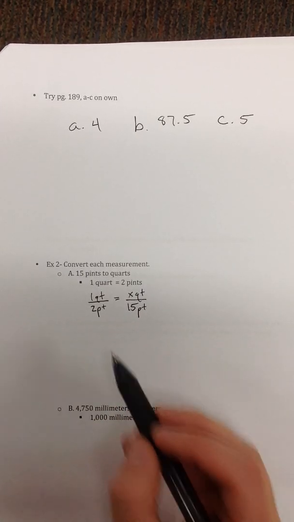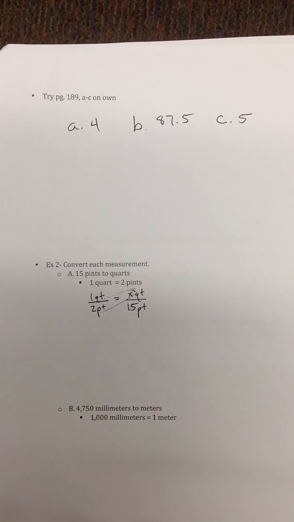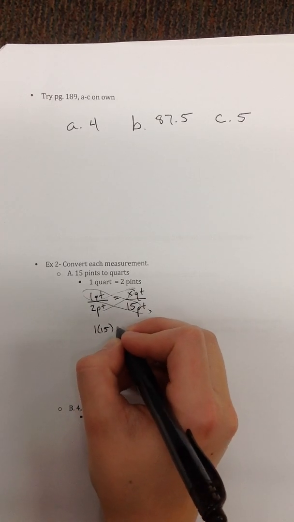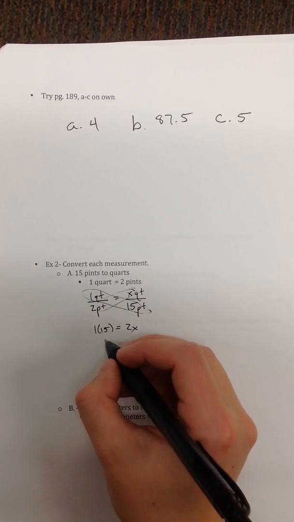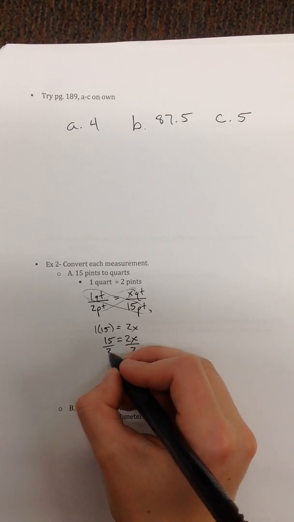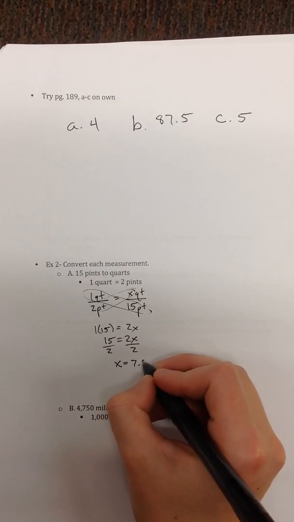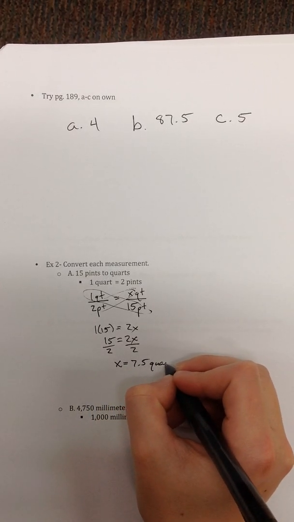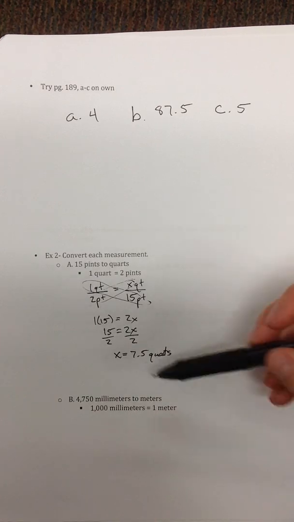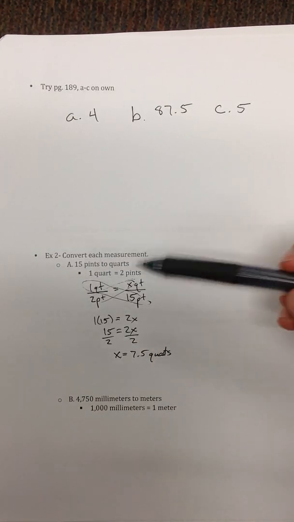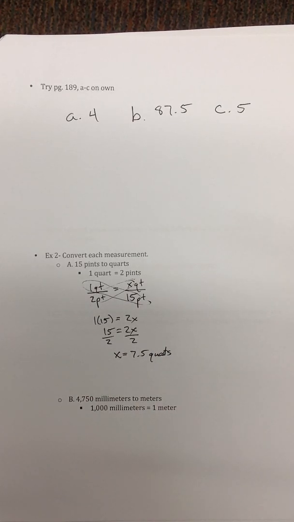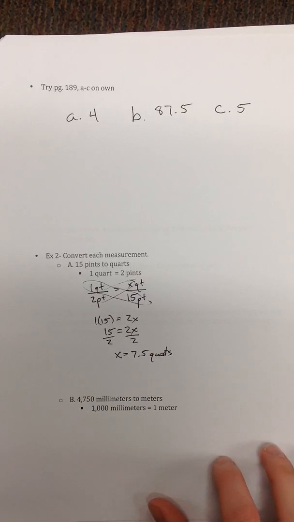Now I can just do my cross products, where I do my X times my 2, and my 1 times my 15. So I'd have 1 times 15 is equal to X times 2, so that would be 15 is equal to 2x, divide by 2 on each side, x would be equal to 7.5 quarts. Spell that right? No, I'm missing an R in there. Quarts. So 7.5 quarts is the same as 15 pints, and that makes sense. If 1 quart is 2 pints, it would make sense that it's going to be a smaller number for the number of quarts. It'd be half as much basically.